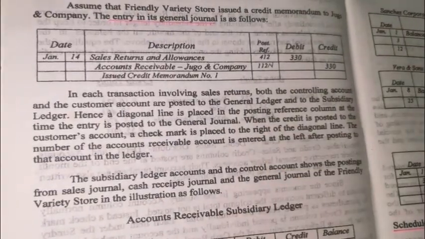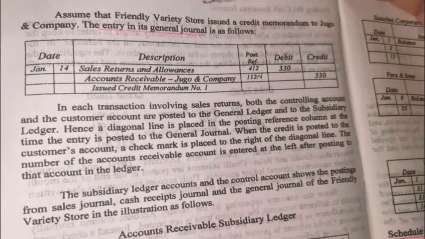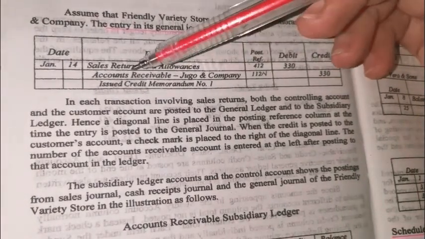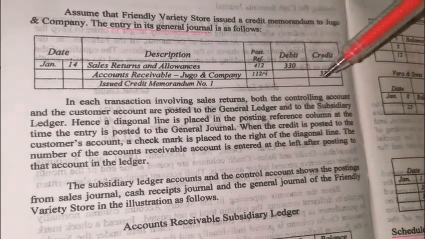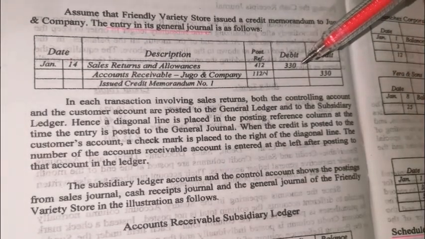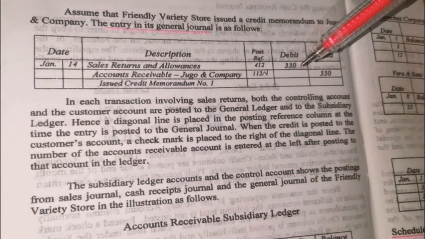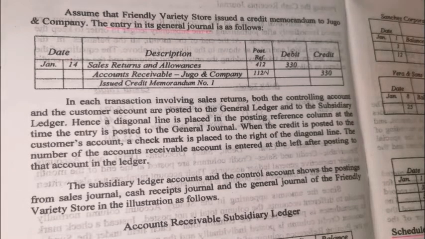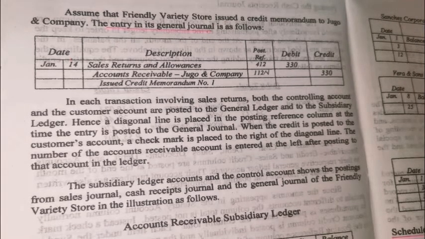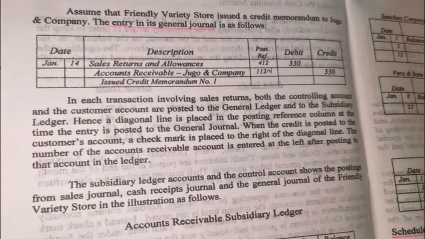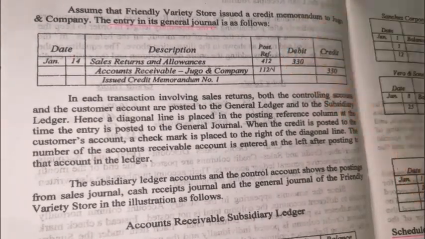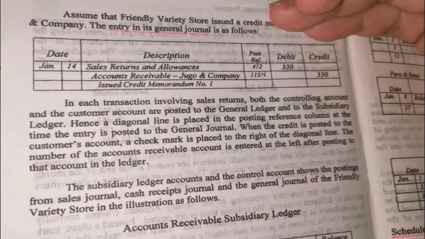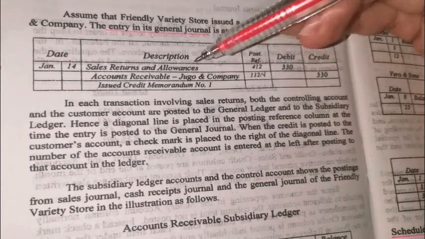Ayan. So, the entry is in general journal, anong mangyayari? Debit, sales returns and allowances, credit accounts receivable. So, take note, hindi natin siya ni-record sa special journal. Okay? Kasi hindi mo siya pwedeng i-record sa sales journal. Hindi pwede sa purchases. Hindi pwede sa cash disbursement. Hindi rin pwede sa cash receipts. Di ba kagaya nga ng sabi natin kanina, i-record natin sa general journal pag hindi natin i-record dun sa 4 na special journal. So, dito siya.